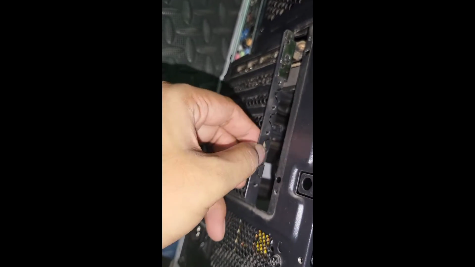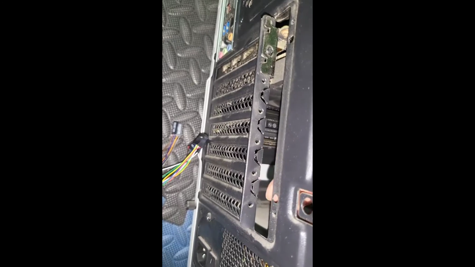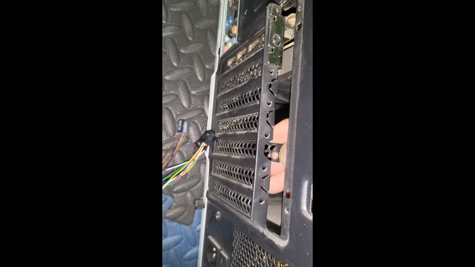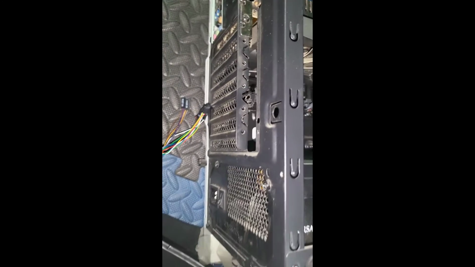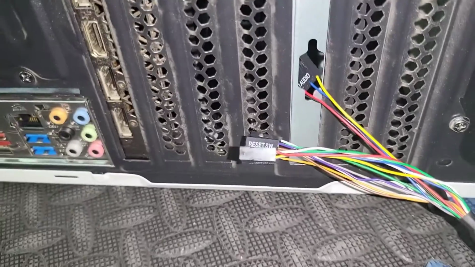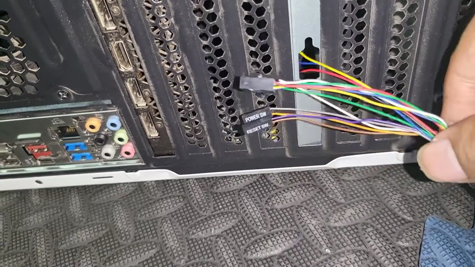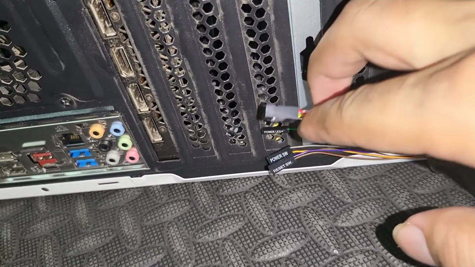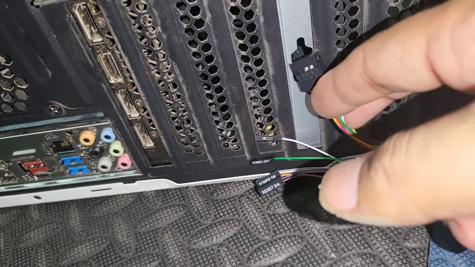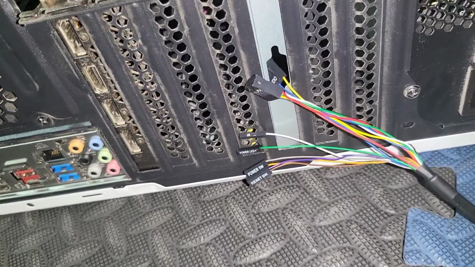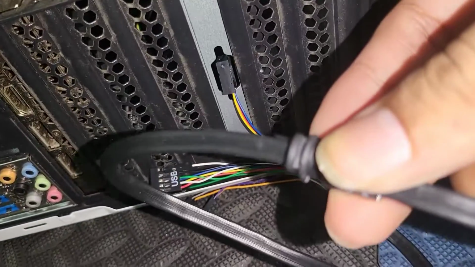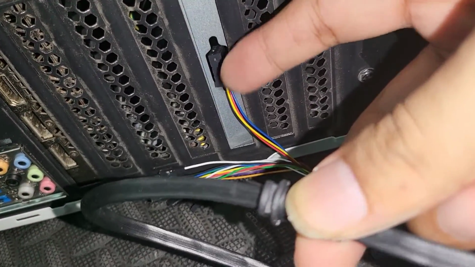I will just remove it by peeling it off like this. In order to put your wire inside, you need to run your cable in from this. You need to do it one by one so that every port gets inside, and then it should settle here.